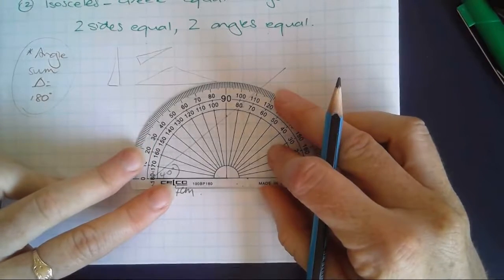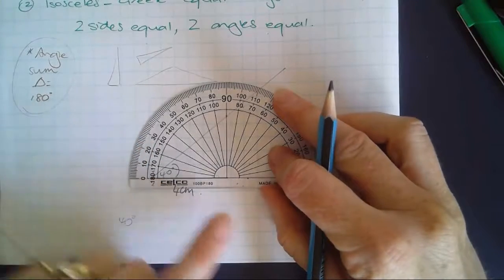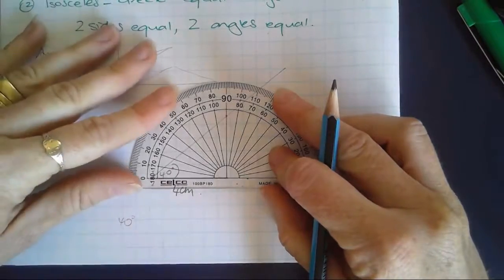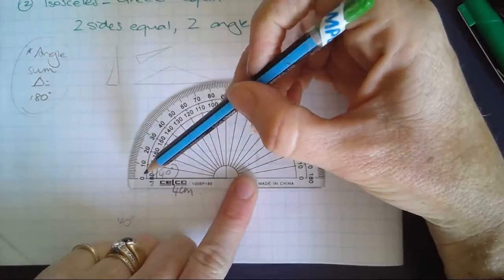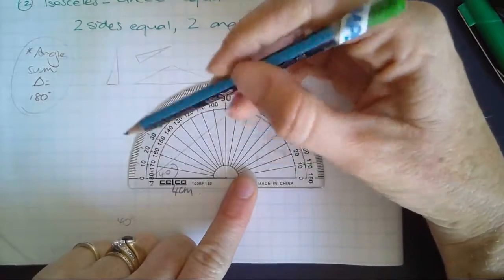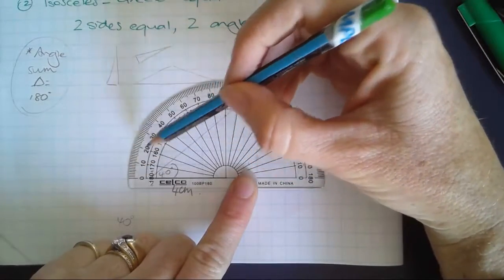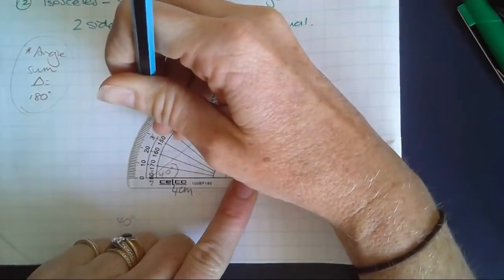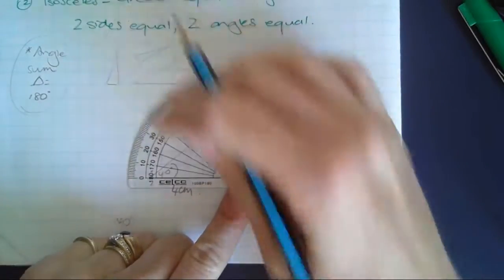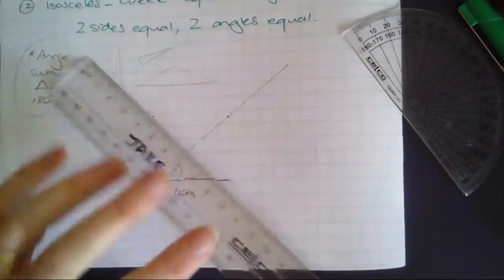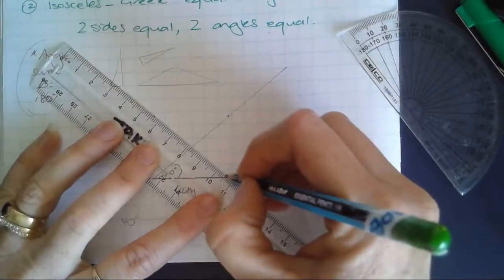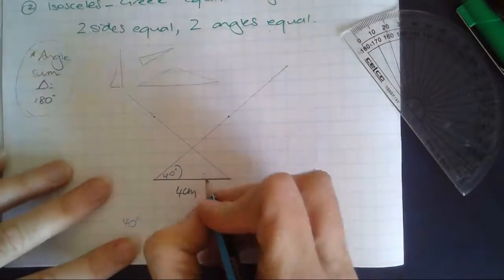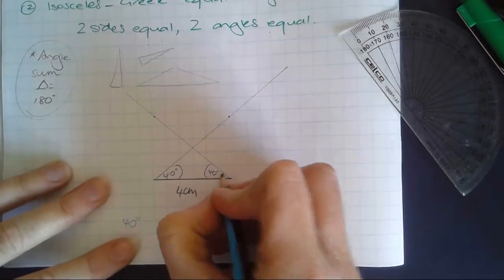Okay, same deal, I'm going to do the same on the other side. Crosshair, line, whoops, flush. And then my set of numbers that starts with 0 is the outside set on this side, so 0, 10, 20, 30, 40. A little dot there. Okay, and then I'm going to connect that up. Awesome. Okay, so that's 40 degrees there as well.